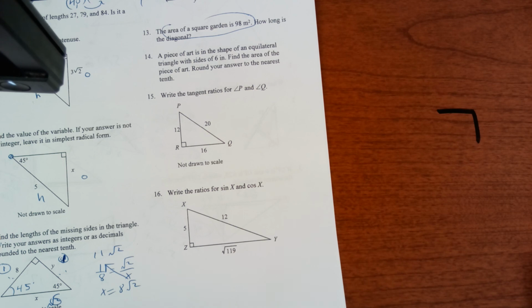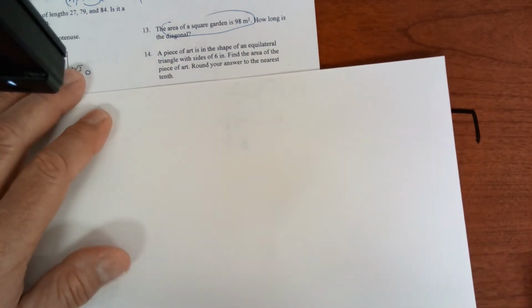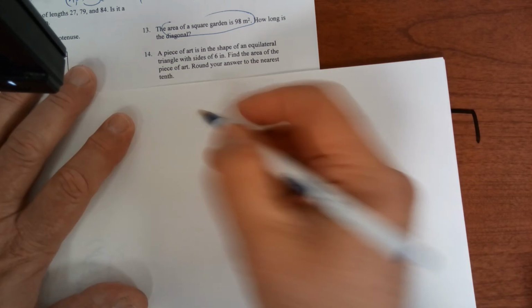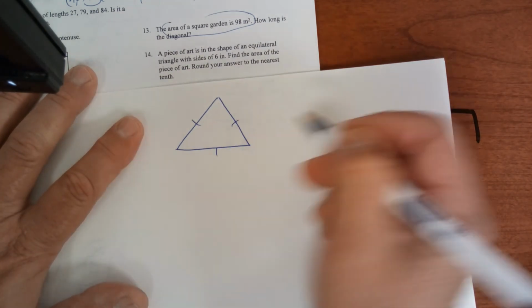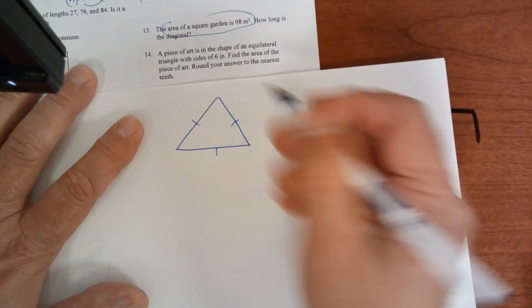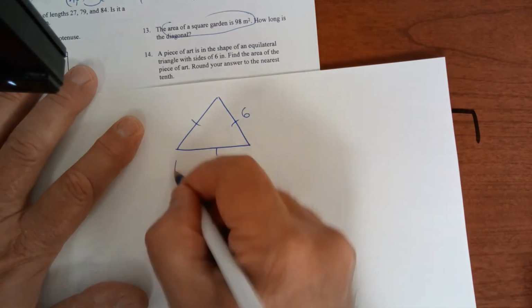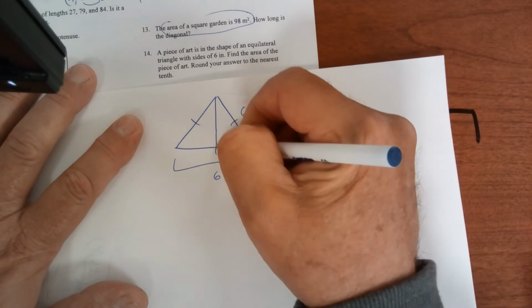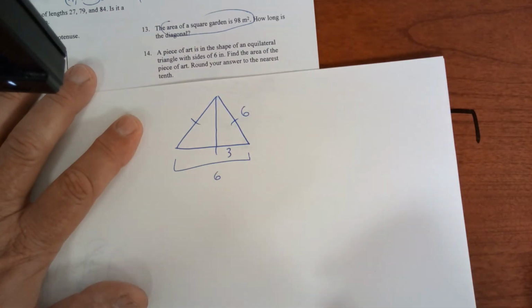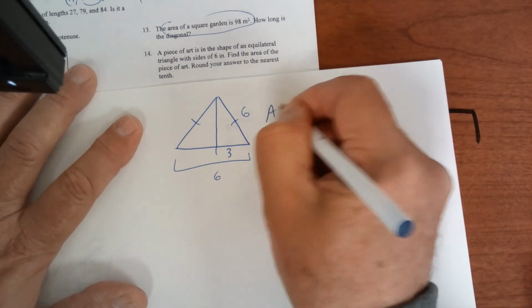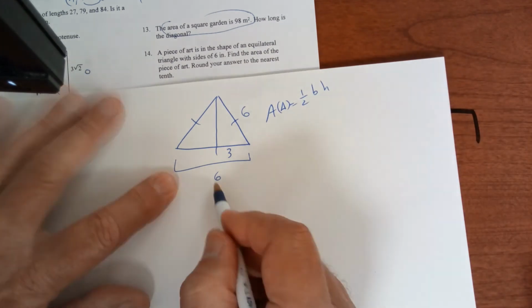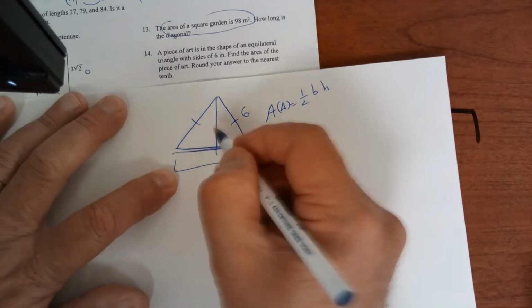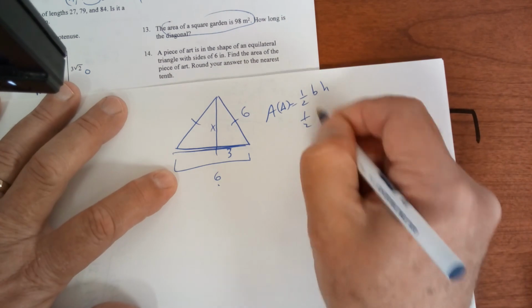All right, number 14. A piece of art is in the shape of an equilateral triangle. So an equilateral triangle means all the sides are the same. It says the triangle side is 6, so put a 6 there, and this whole side is 6, but if we split it in half, that makes that 3. It says find the area of the piece of art. Area of a triangle is 1/2 the base times the height. So you know your base is 6. That's this one down here. We need the height here. So we're going to say 1/2 the base, and we need the height.